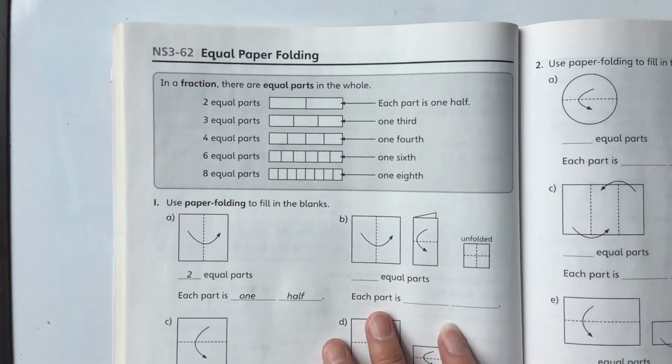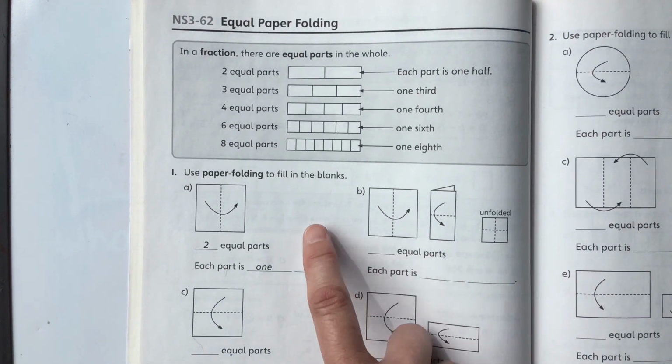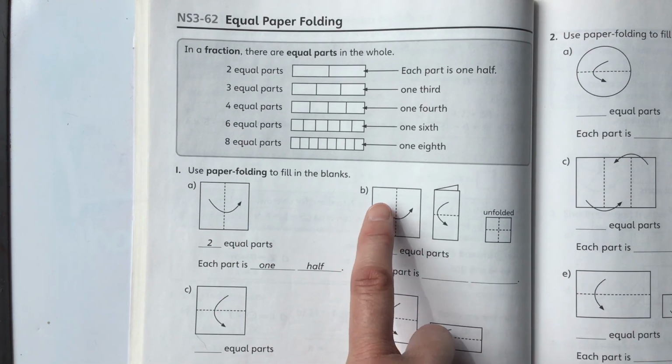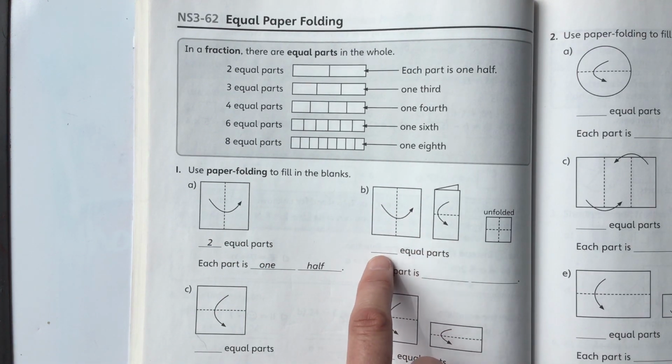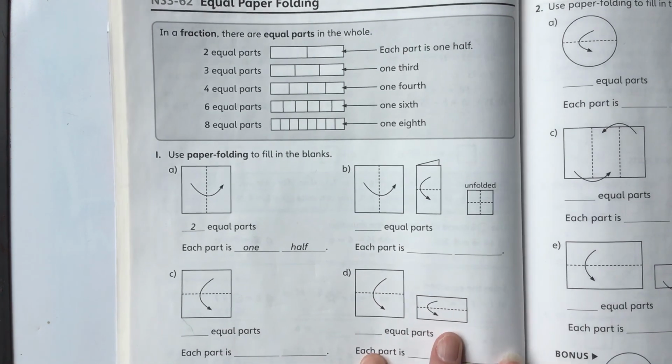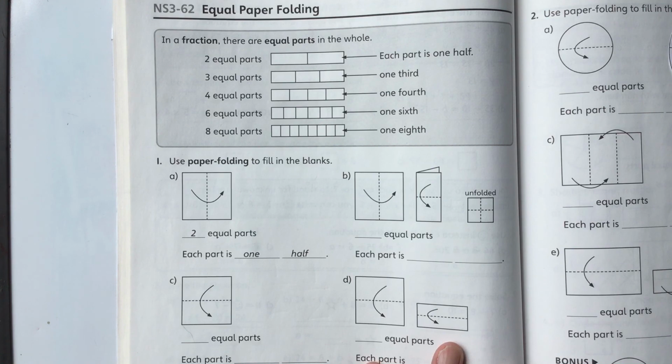Okay, so now it's time for you to get folding. I want you to use the example to model how to do the rest of them. Follow the arrows for the folding, write down how many equal parts you have, and tell me what each part is called. Okay, that's your job for today.